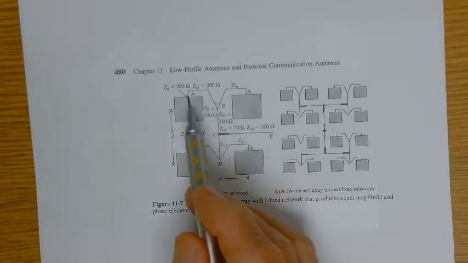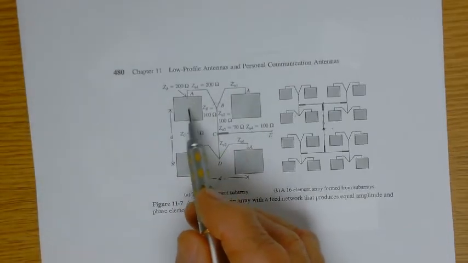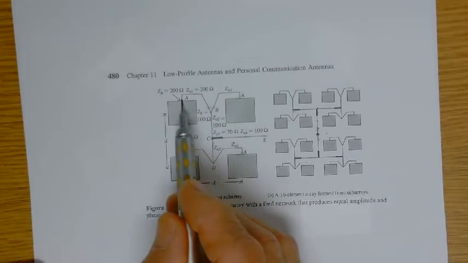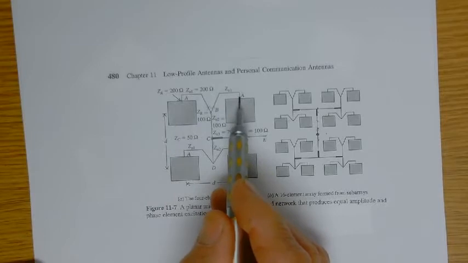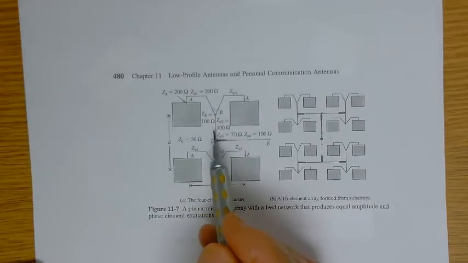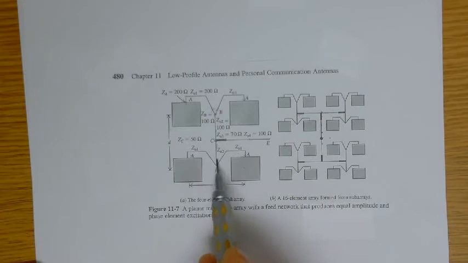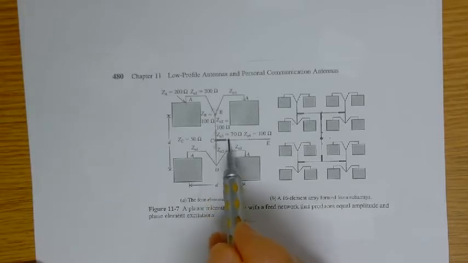So we need to adjust the width and length in such a way so that the input impedance here is 200 ohms. So if I see 200 in here and I see 200 in here, then at this point I see 200 in parallel with 200, or 100, right? And so I have a 100 ohm characteristic impedance transmission line here, and so it's properly terminated. Ditto down here. So I see 100 looking that way, 100 ohms looking this way, 100 in parallel with 100 is 50, and so that matches up to the feed line here at this location.